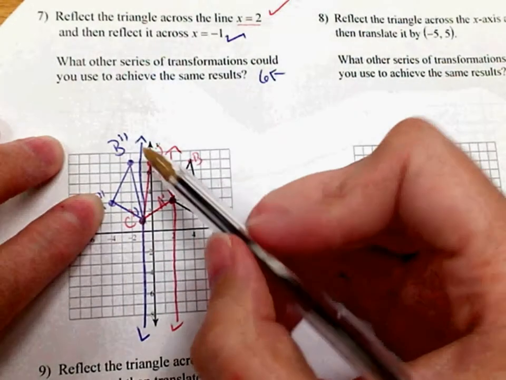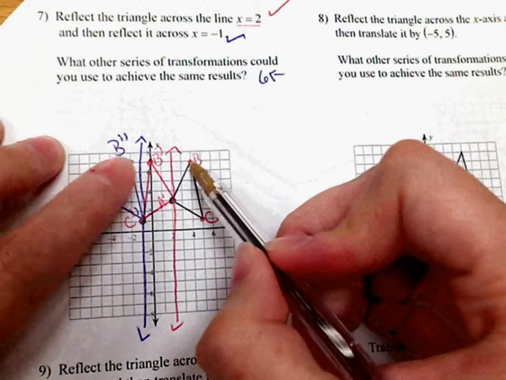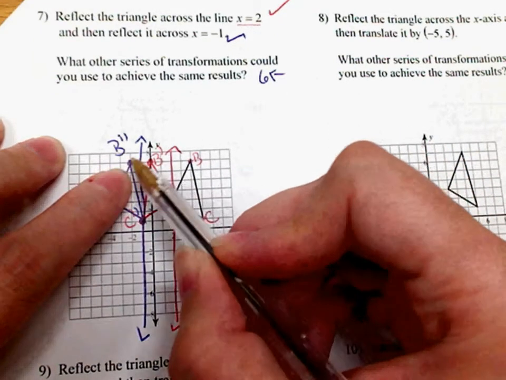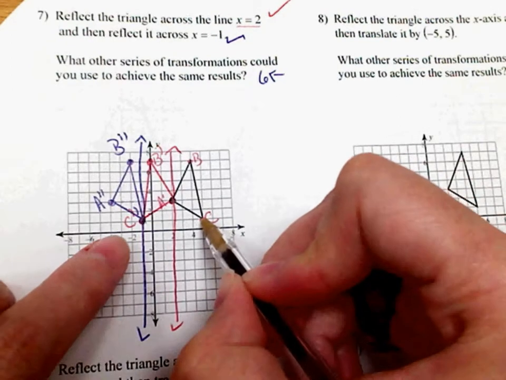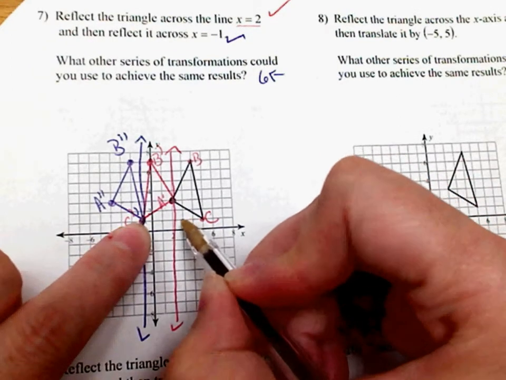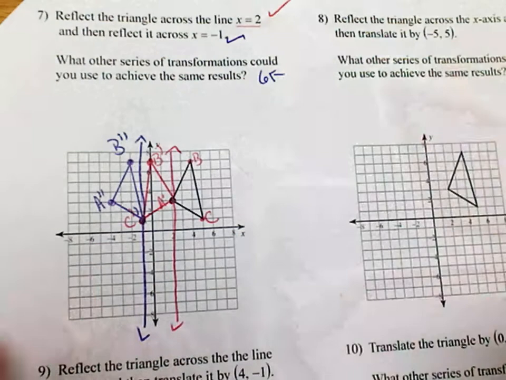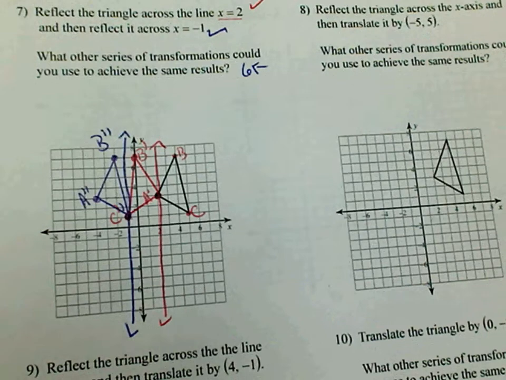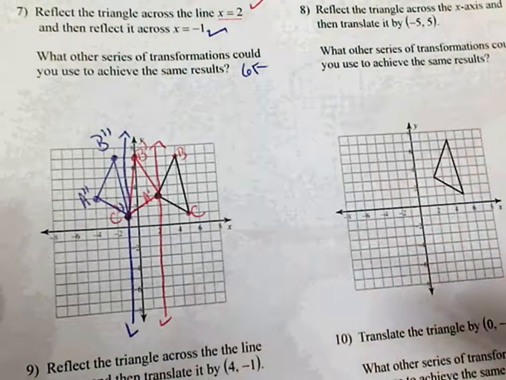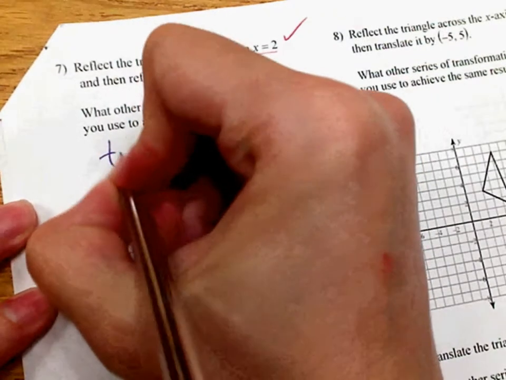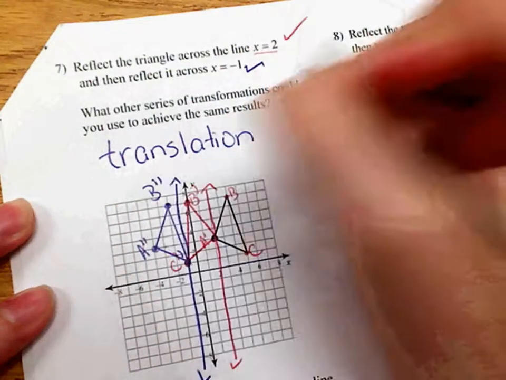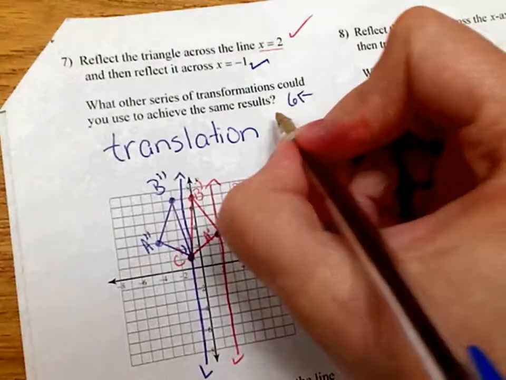Okay, let's check that with B to B double prime. 1, 2, 3, 4, 5, 6. That's working. Let's try from C to C double prime. 1, 2, 3, 4, 5, 6. That is working. So we could have done 6 to the left. And what is that called when we just slide over? It's called a translation. So we could have done a translation, right? And how do we write that?